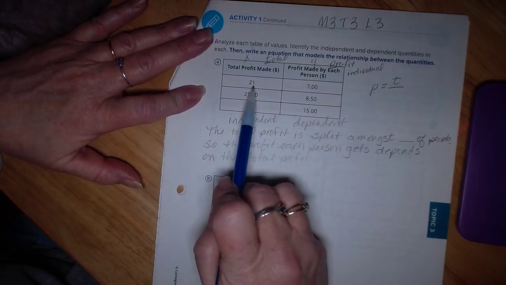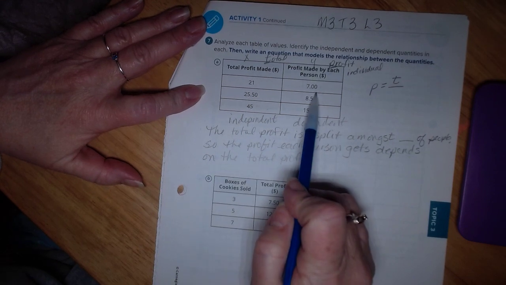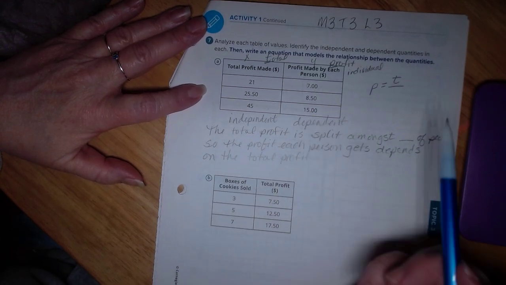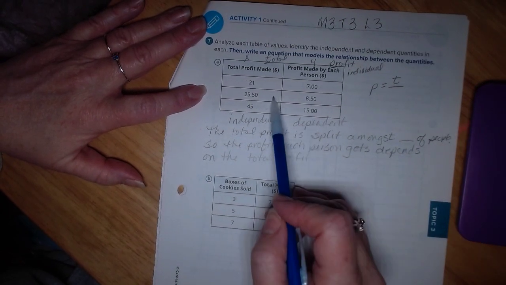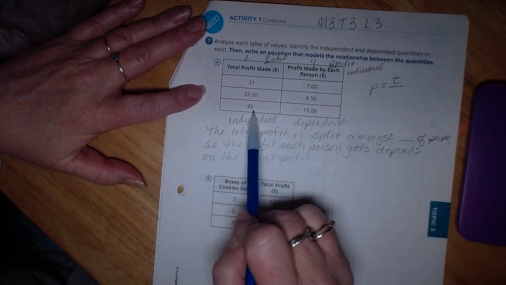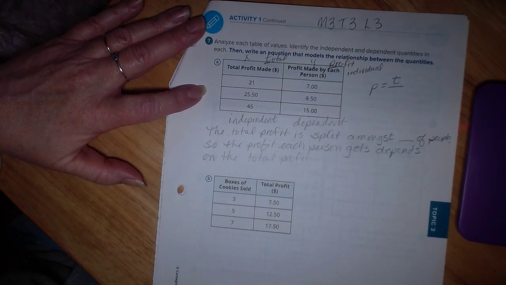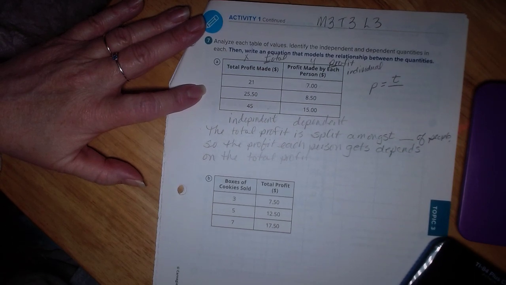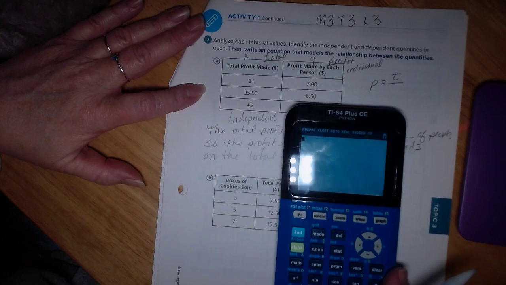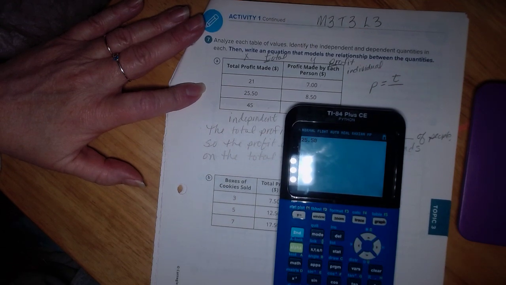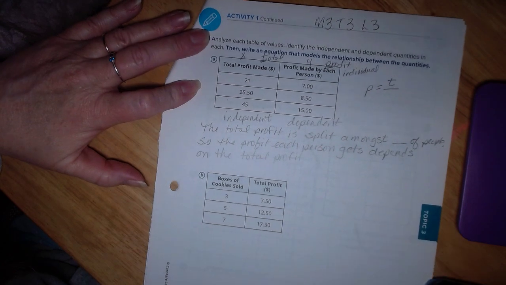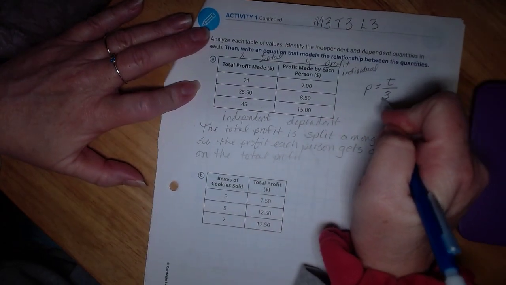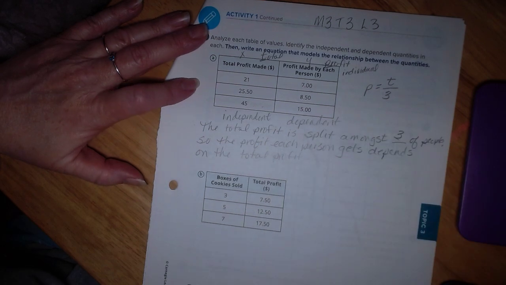So if there's $21 profit made and each person gets $7, how many people would there have been? And does that work for the others? This one's a little bit harder to do in your head, so let's hop down here. 45 divided by 15. And we'll double check on the 2550. I'm assuming you have a number in your head already. Divided by 850. Did you have the number 3? Yep, so they're all dividing by 3. So there's 3 people splitting that profit.